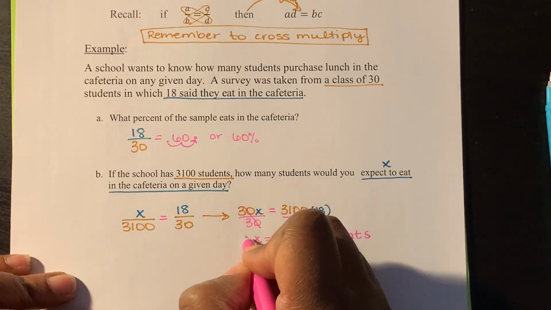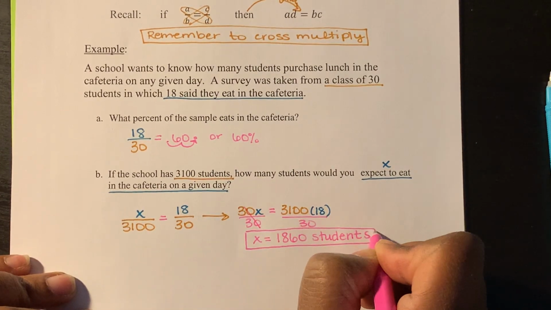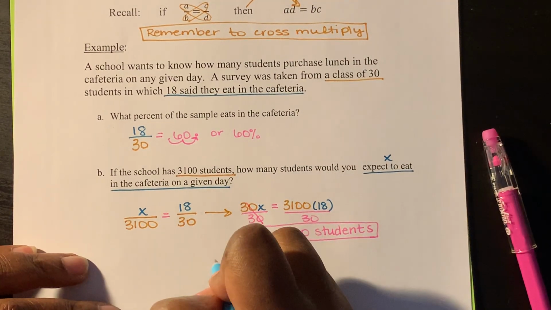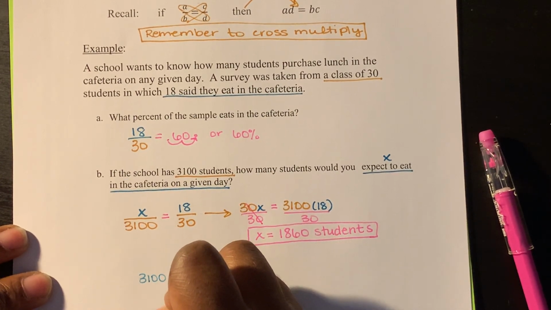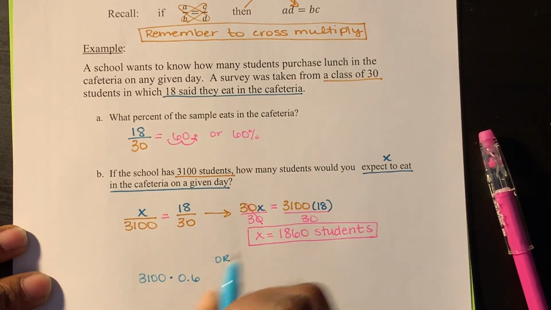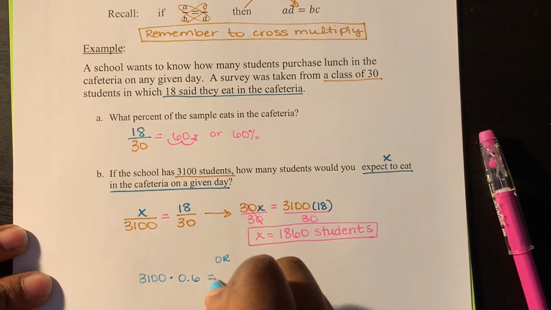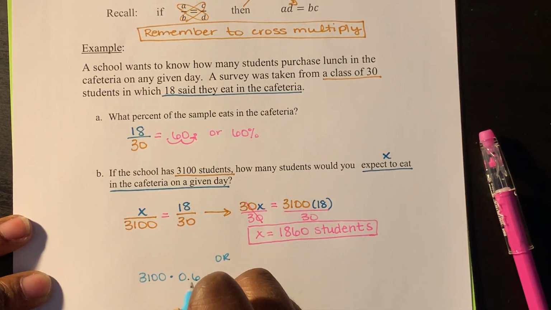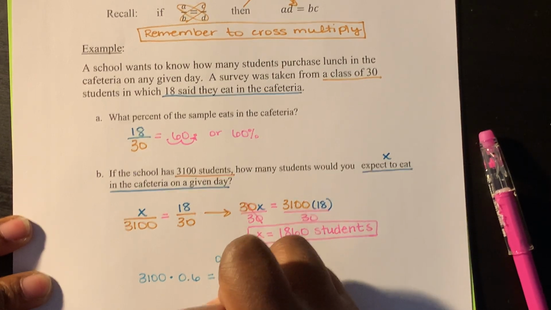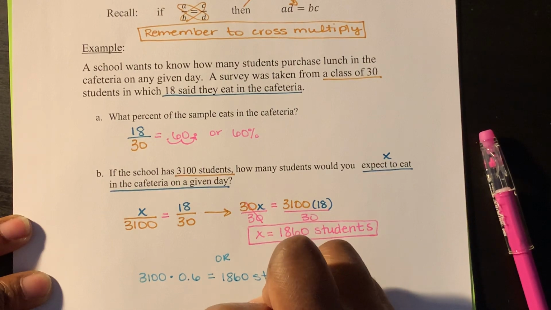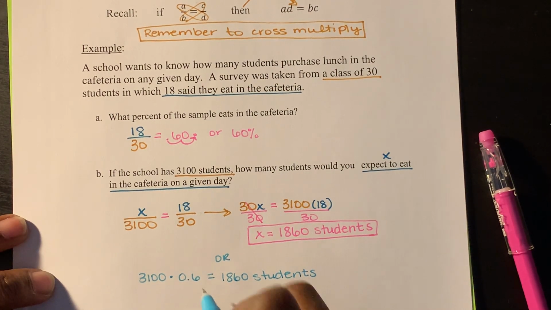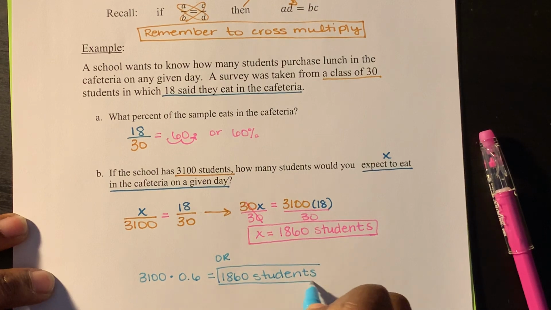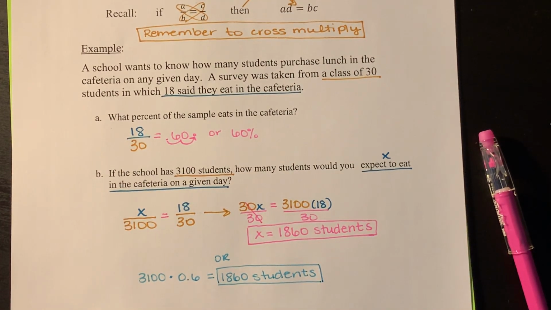Is there another way to find this amount? Absolutely. We can simply take our 3,100 and multiply it by 0.6, which is 60% as a decimal. When I do that, I come up with the exact same number. We have to make sure that we're multiplying by the percent in decimal form, and I'm left with the 1860 students who are going to eat lunch in the cafeteria on any given day. So there's two ways that you can arrive at that solution. I don't care which road you take as long as you end up at the house.